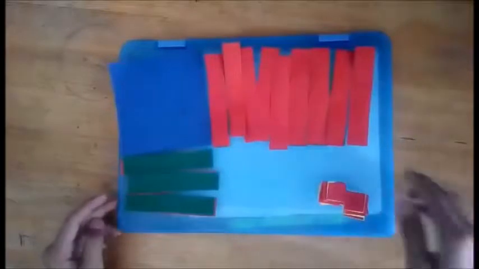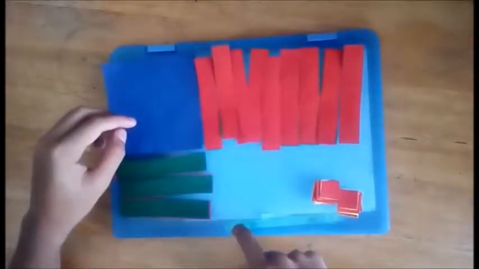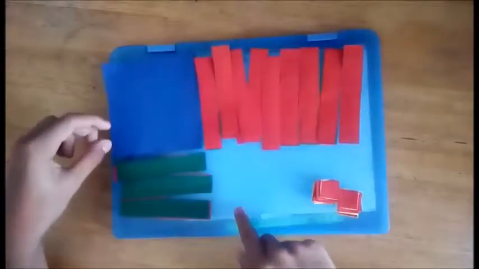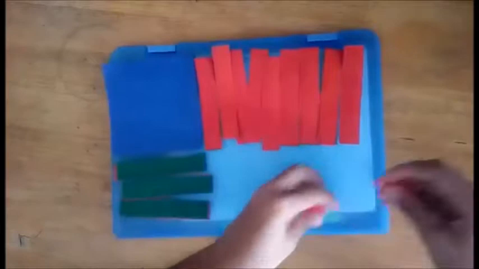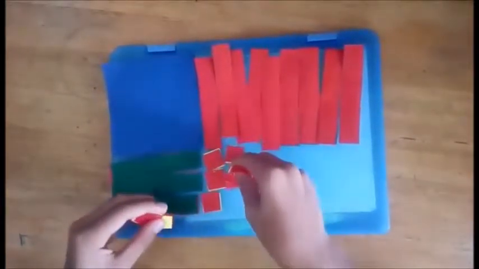Now we're going to multiply it. Negative times positive is equal to negative. So negative 9 times positive 3 is equal to negative 27. And I'm going to place this because this will take very long.